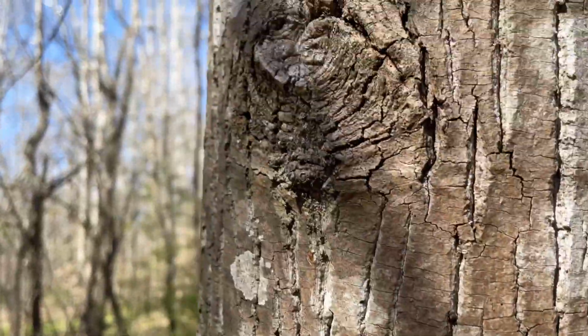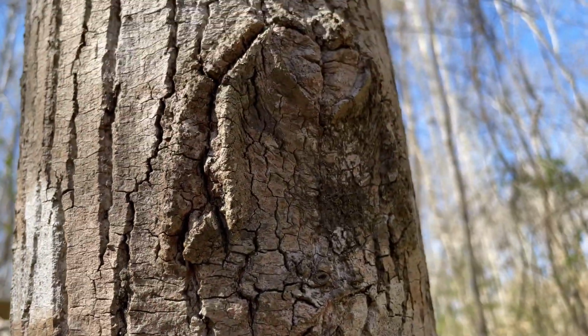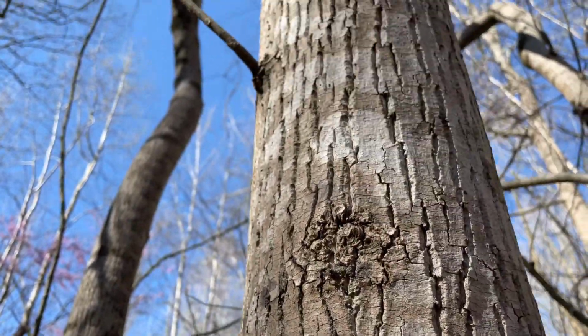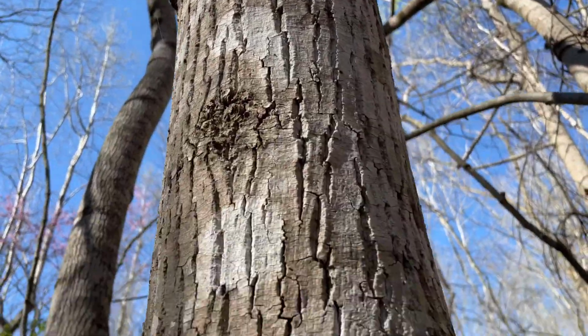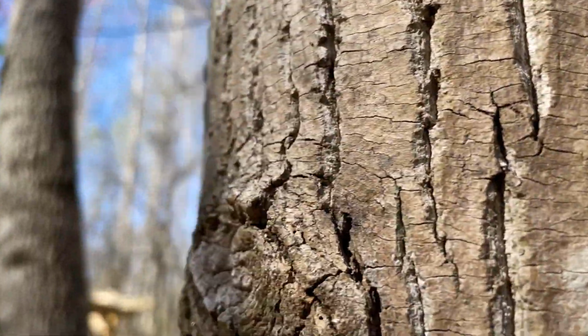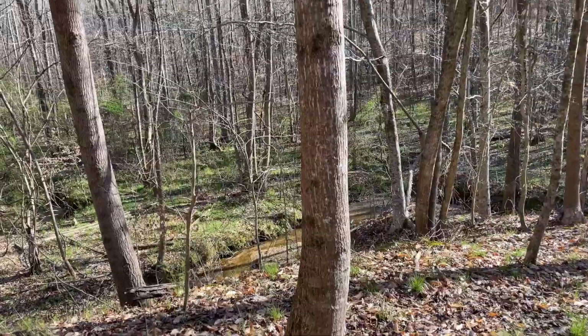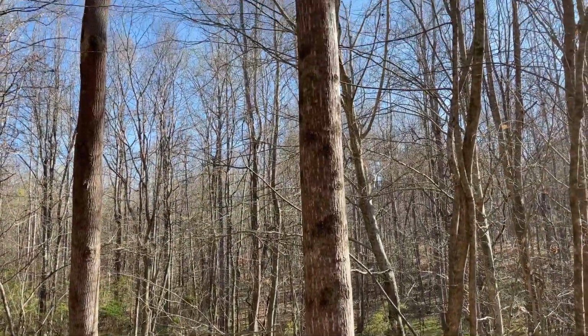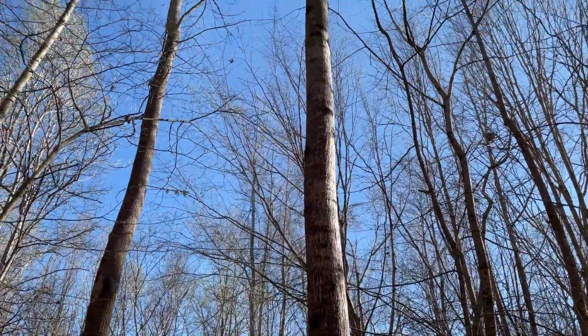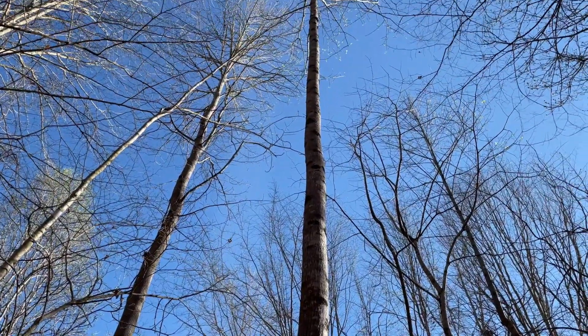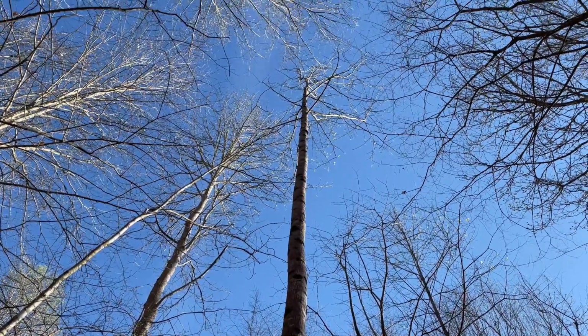I'll show it to you. All up and down this tree has different sections where it's almost like an eye. So this tulip poplar, you can see, is really, really straight, all the way up to the very tippy top, which is about 50 to 60 foot tall.